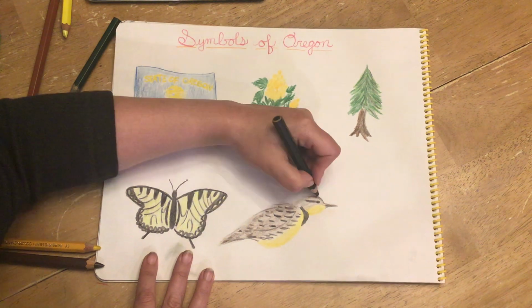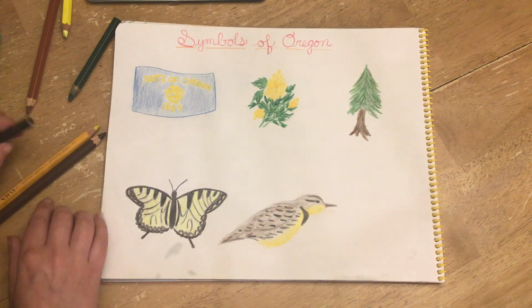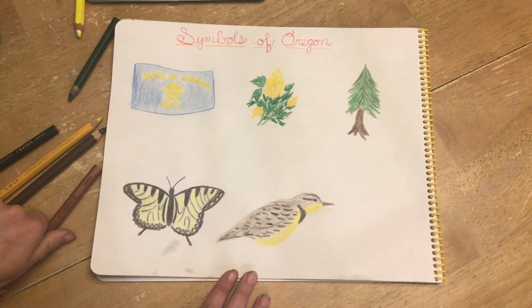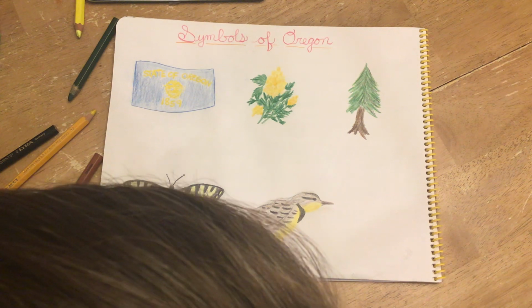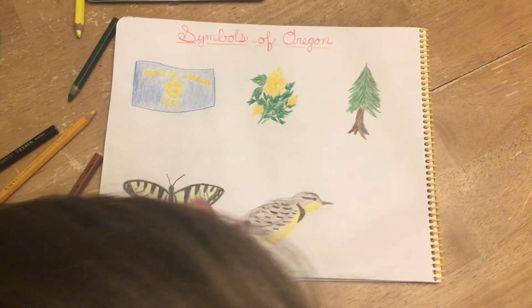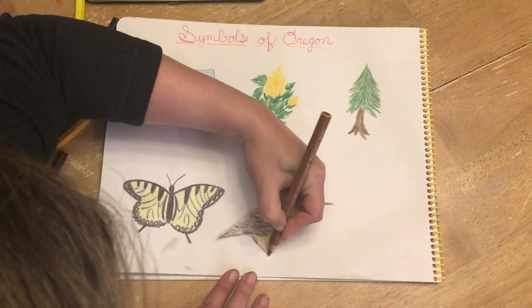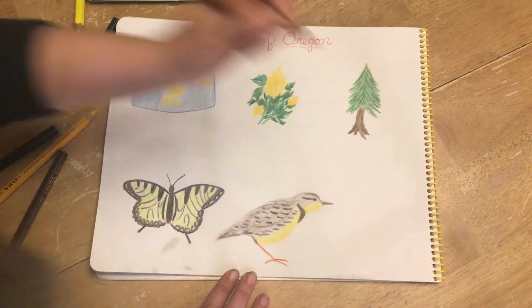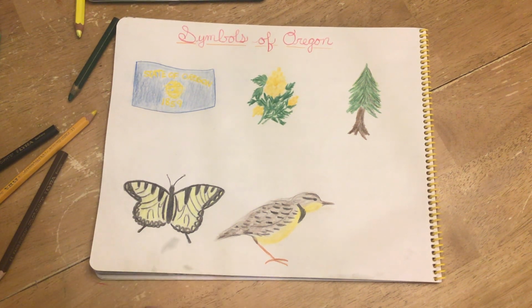Add a little bit of texture here. There's a little tiny bit of barring here too. Okay, and then his legs just kind of come right out here. And there is our state bird, the lovely western meadowlark.